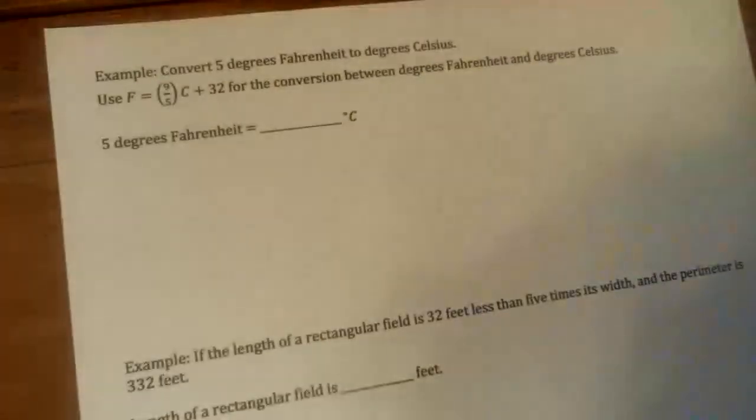Almost done. One more page for this section. Not all sections are this long, I promise. All right. Last 3 examples. We can do it.